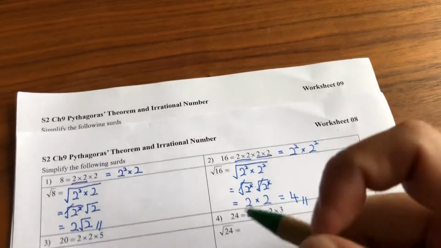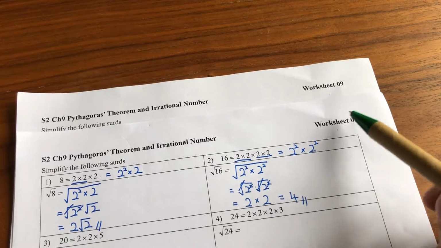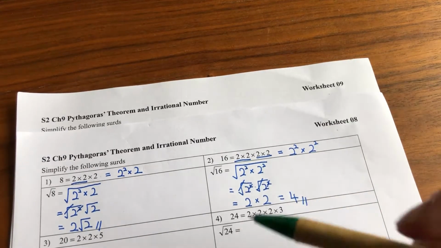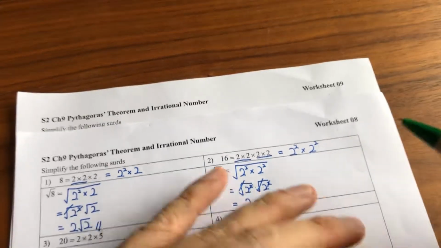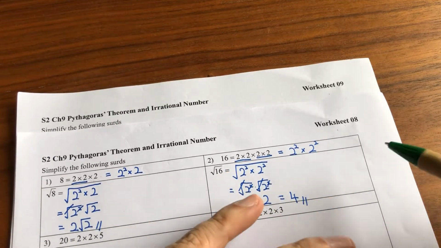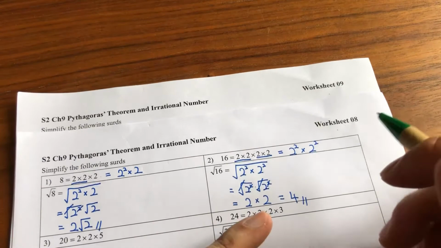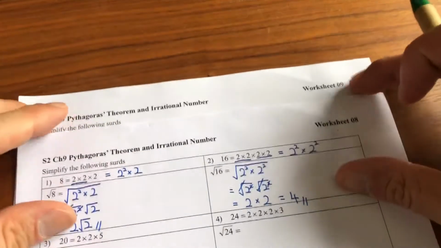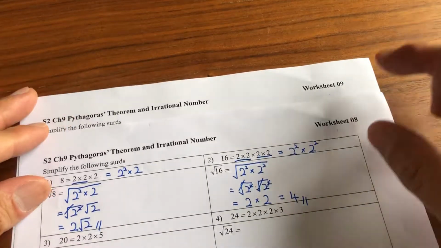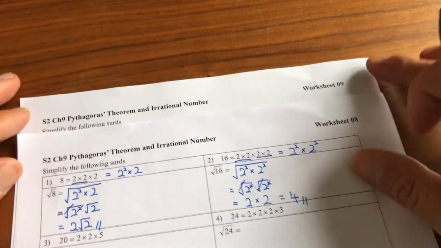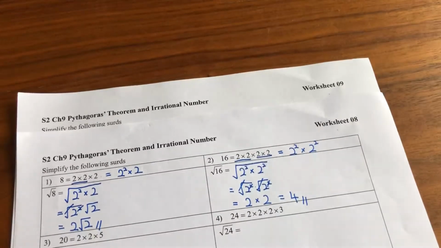Hi, good morning. I've got many questions about worksheets 8 and 9. So today I'm going to show you more examples and demonstrations so that you could have a better idea how to do these two worksheets. Today there will be no new worksheets. You still work on these two, and don't forget to hand them in. All right?